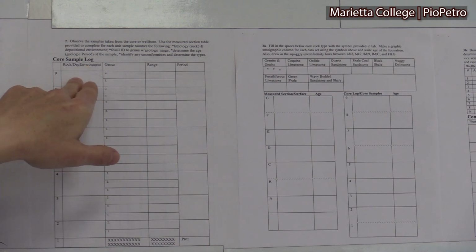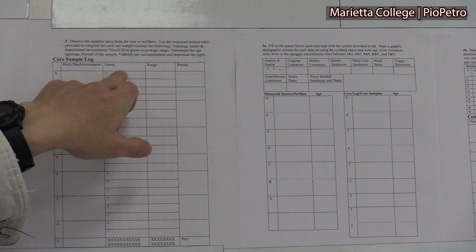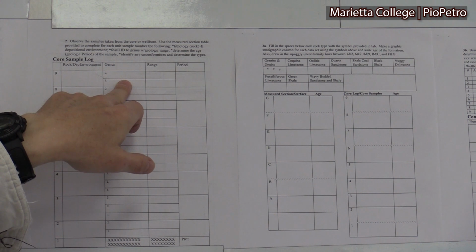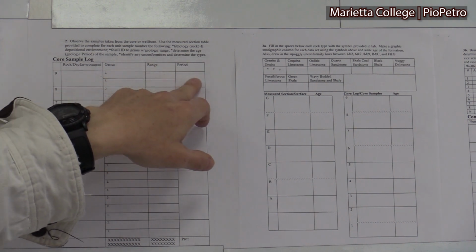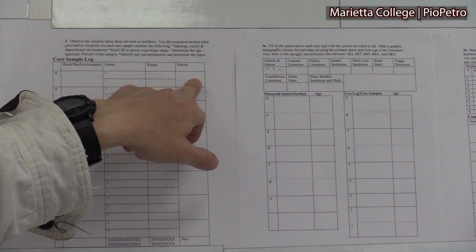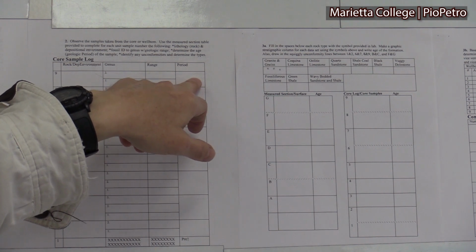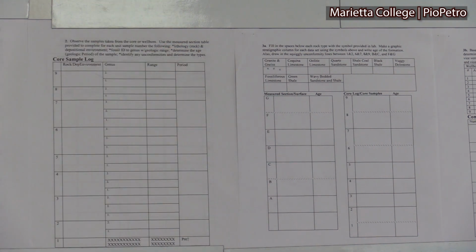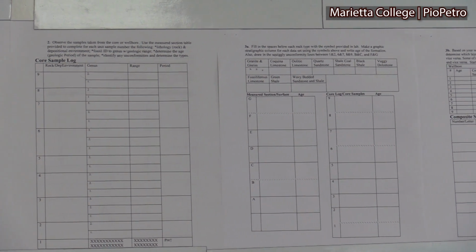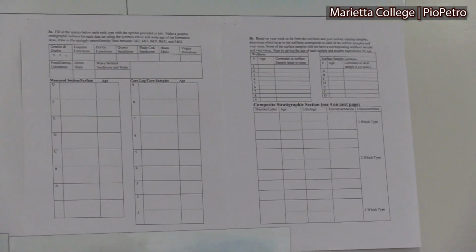So if number 9 is a coquina limestone, then write coquina limestone in here. You'll have the 2 genera to figure out their ranges, and then put the period in the final column right there. So again, you're going to compile that information just like you did for the previous surface samples.